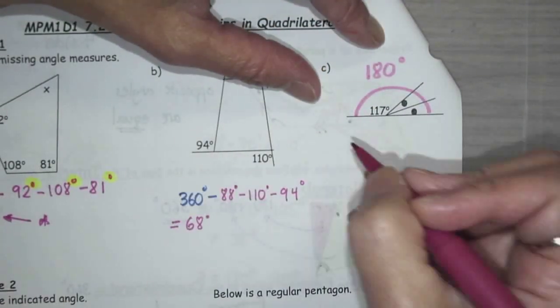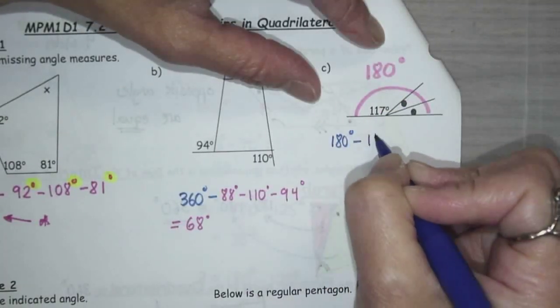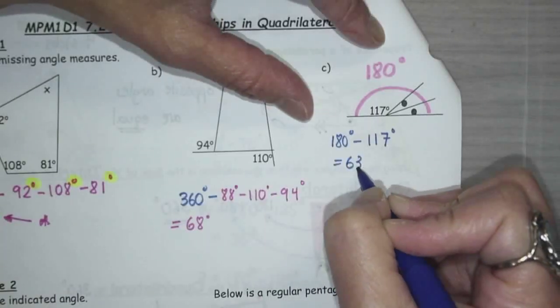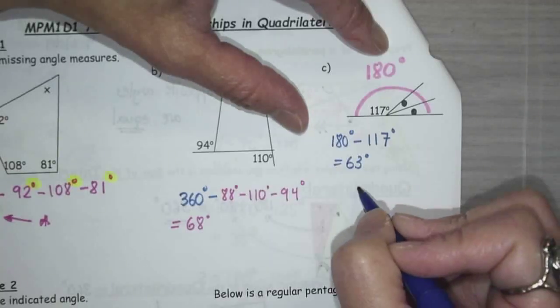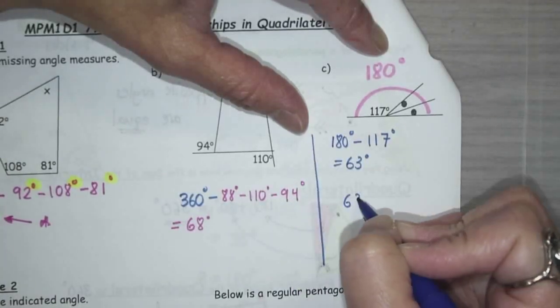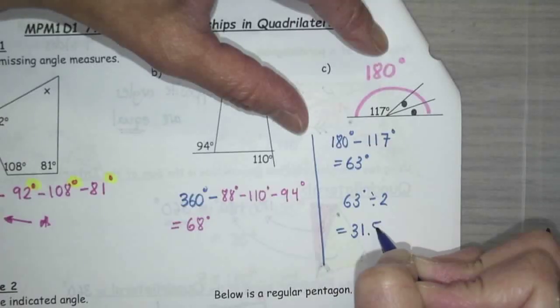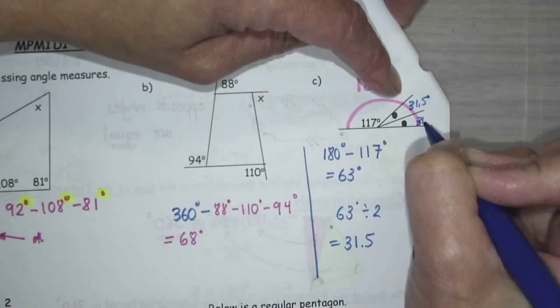So we're going to go 180 minus 117, and that gets me 63. I want to take the 63 and break it up. So I'm going to go 63 divided by 2, and I get 31.5. So each one of these is 31.5 degrees.